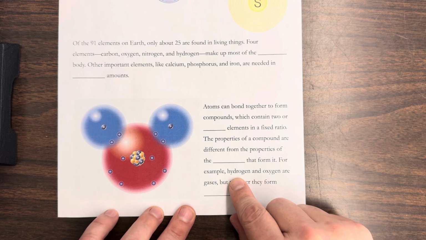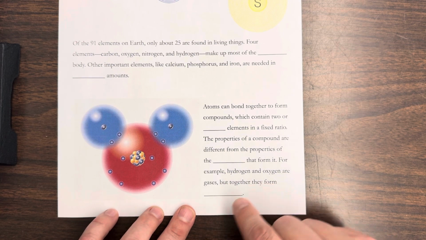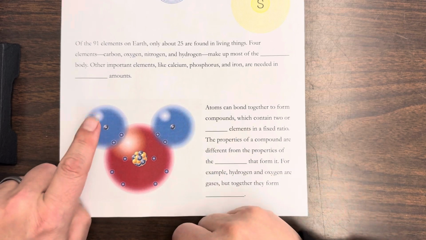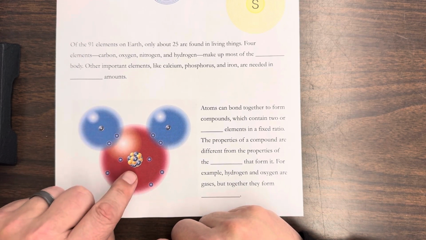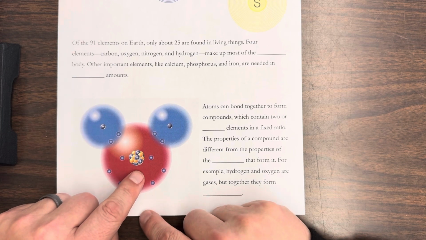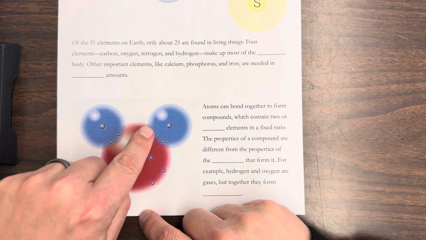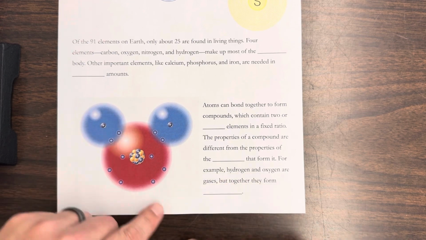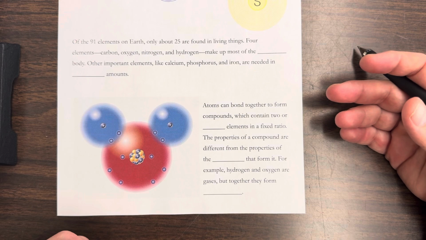For example, hydrogen and oxygen are gases, but together they form water. So this is a hydrogen atom. It's bonded, sharing electrons, to an oxygen atom. And in this particular case, we have 2 of those hydrogens bonded to this one oxygen. That's our water molecule, different than oxygen gas or hydrogen gas.